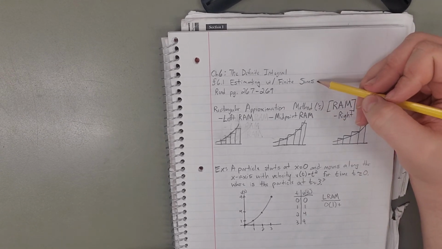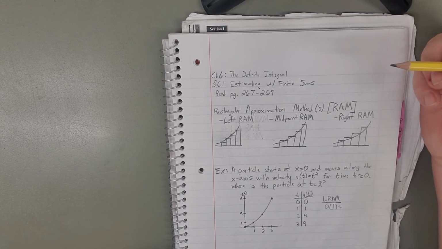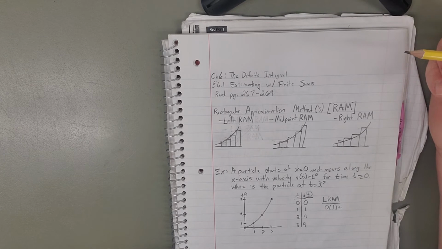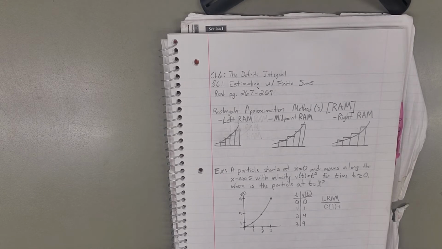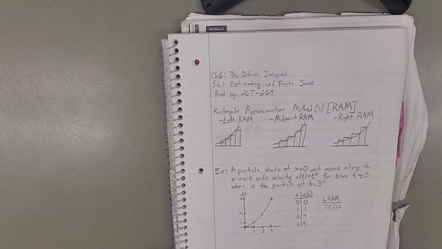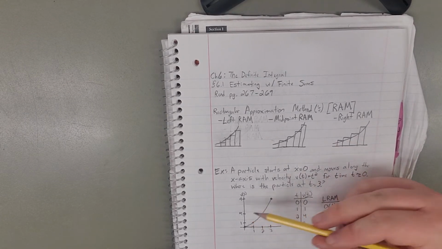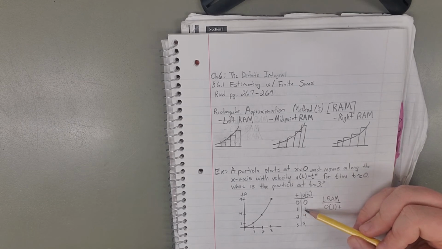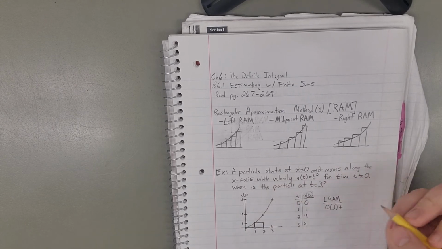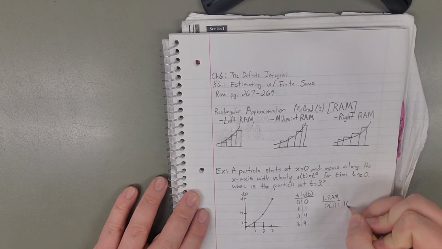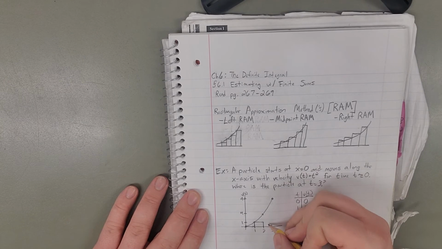Since we're working with finite sums, that means we're adding up just a certain number of values, whereas an infinite sum would be something totally different. You would be adding up an infinite number of values, and that's not something we're going to get to here in AB. At 2, we're at 4, but our left endpoint value right here is 1. So I'm going to use 1 as the height of my rectangle, and the width of my rectangle is going to be 1.